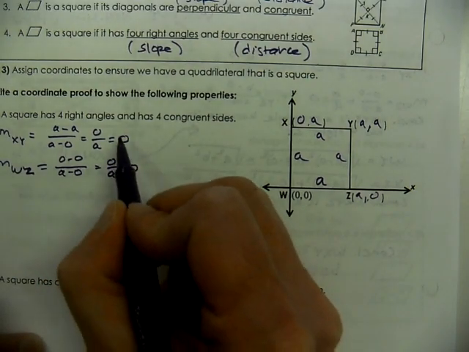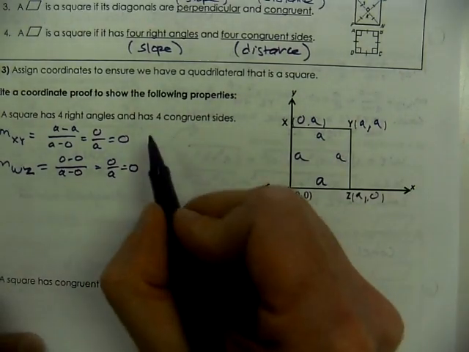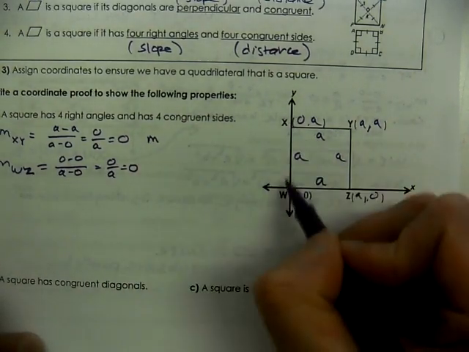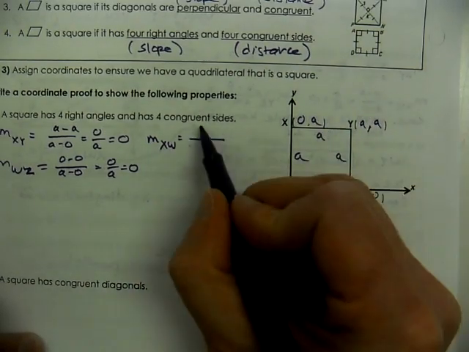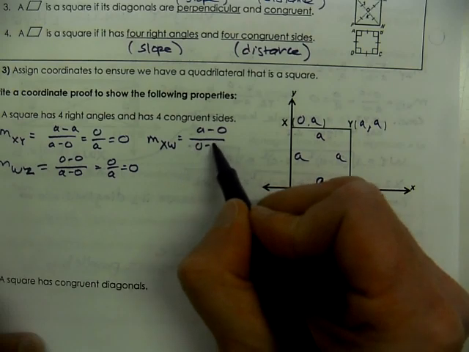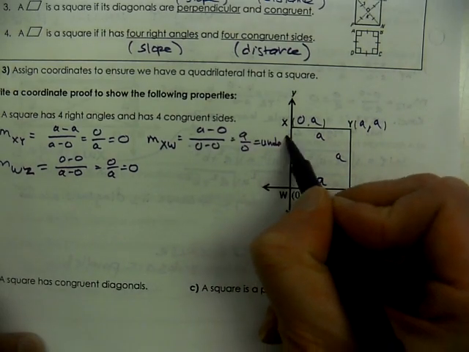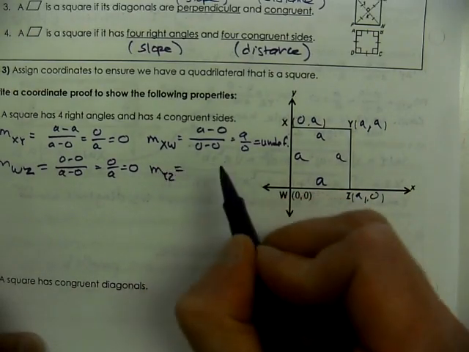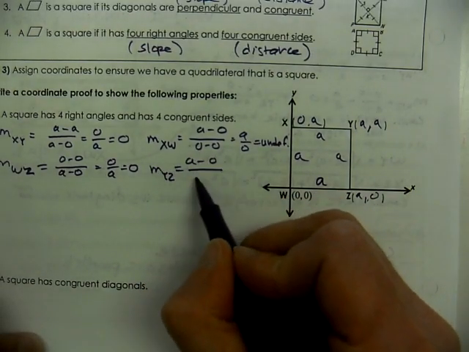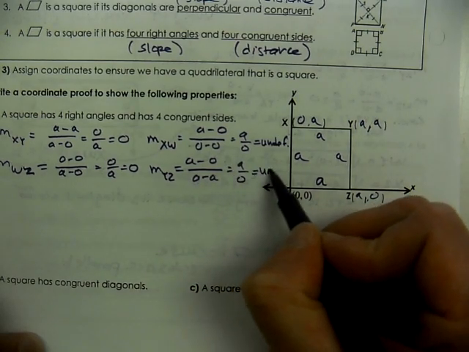So yeah, those are parallel. And then for the left side and the right side, they look vertical, but we have to calculate it. So XW on the left, a minus 0 over 0 minus 0, you have a divided by 0, and that's of course undefined. And then on the right hand side, slope of YZ, a minus 0 over a minus a. Once again, we're dividing by 0, we get undefined.